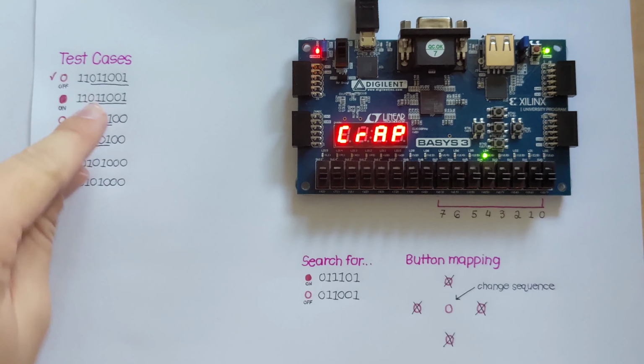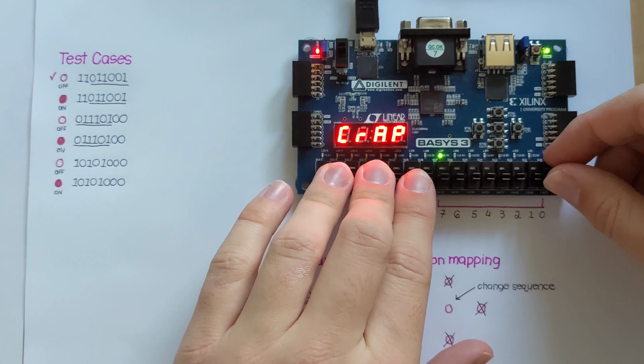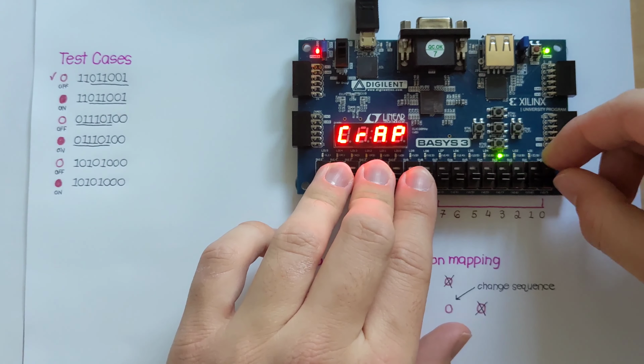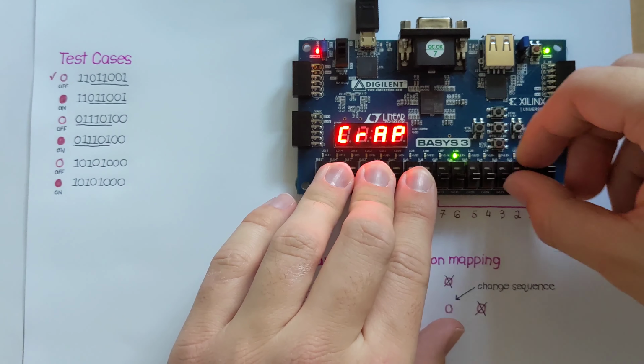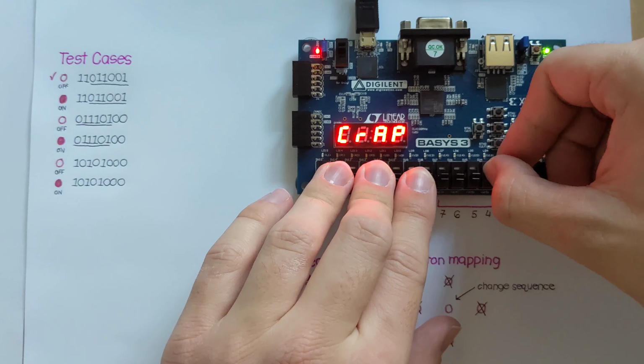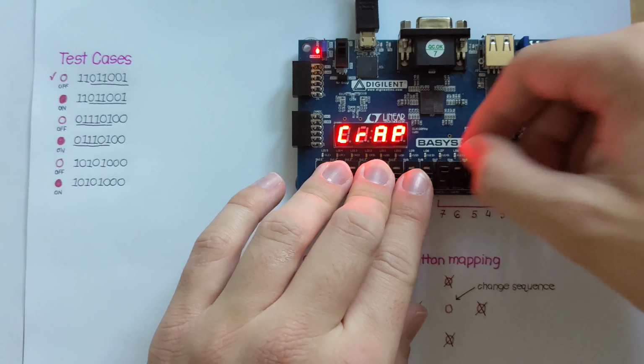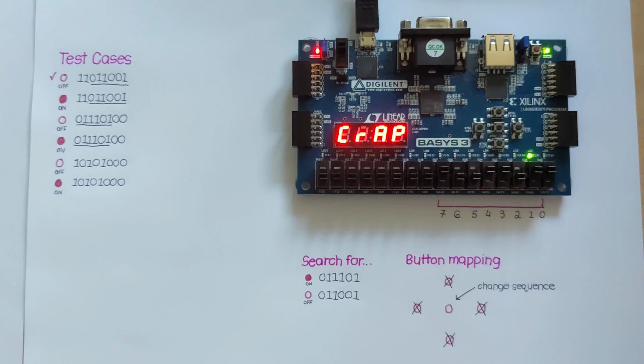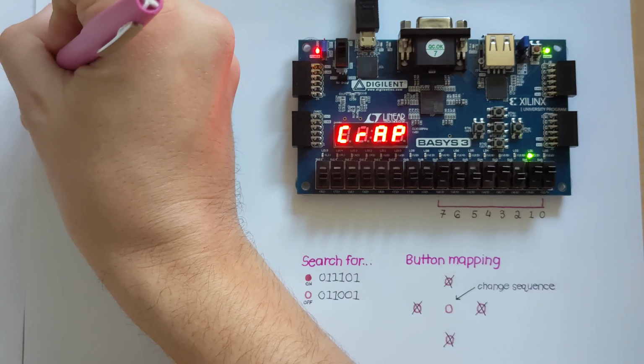So I'm going to set up this first sequence on the board, and this is when the button is going to be off. So 1, 1, 0, 1, 1, 0, 0, 1. As you see, the next time it's going to go around, it's going to say "cool" because it found the sequence. If we let it do it one more time, you'll see that it actually works twice, and it's going to keep going forever. Now let's check that one off.